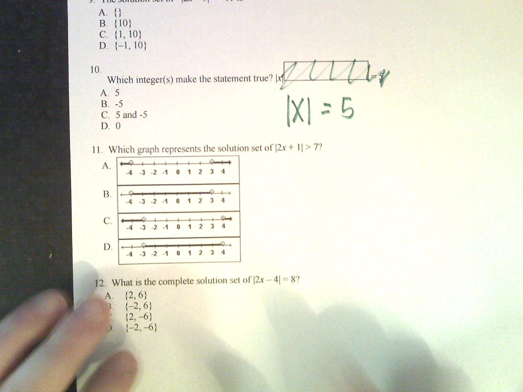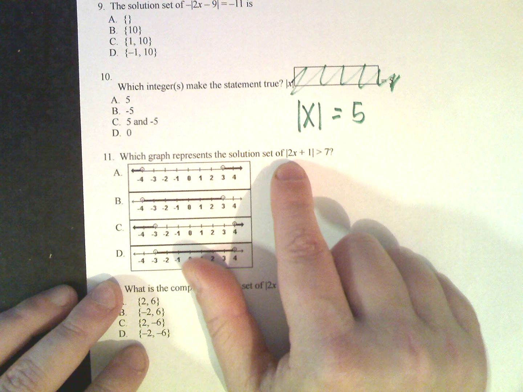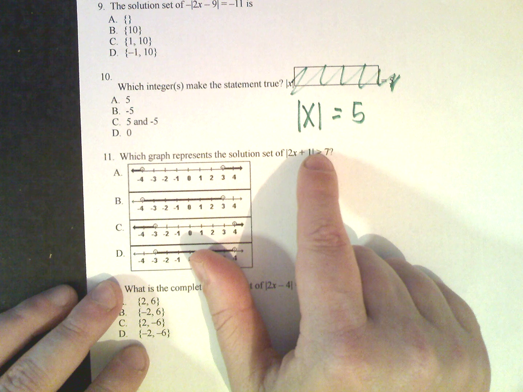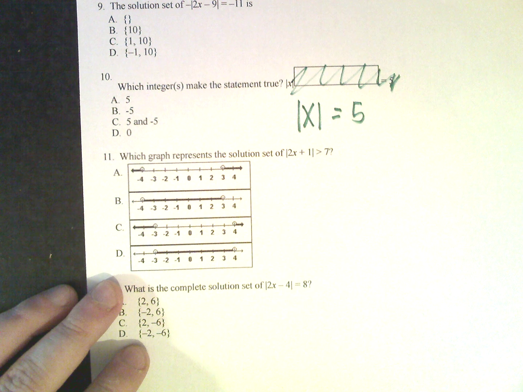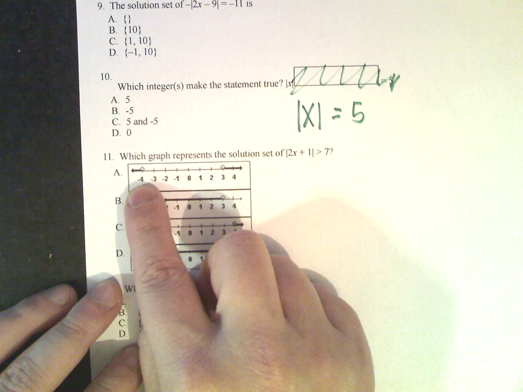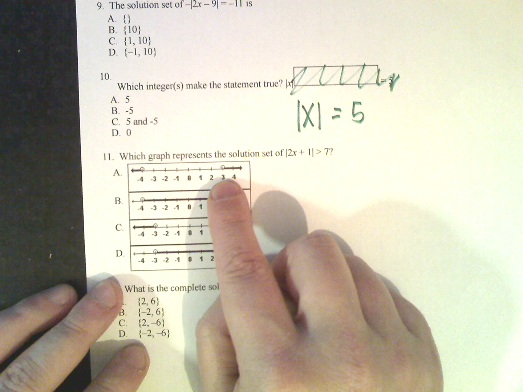Question number 11. Which graph represents the solution set of the absolute value of 2x plus 1 is greater than 7? Is it this one, where x is less than negative 4 and x is greater than 3?